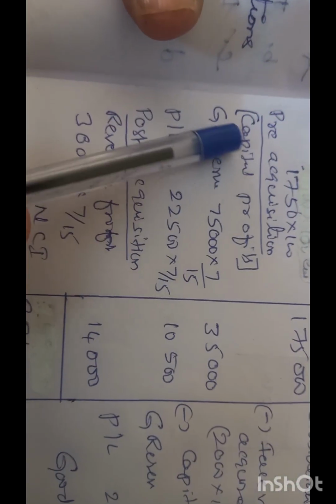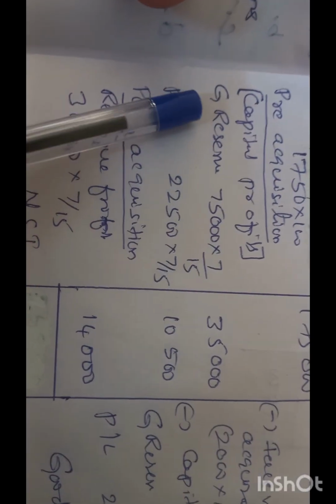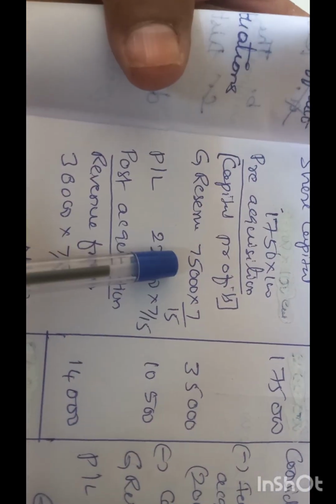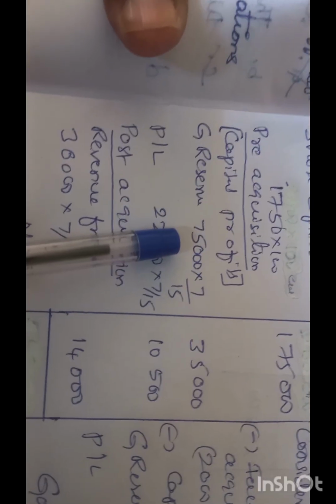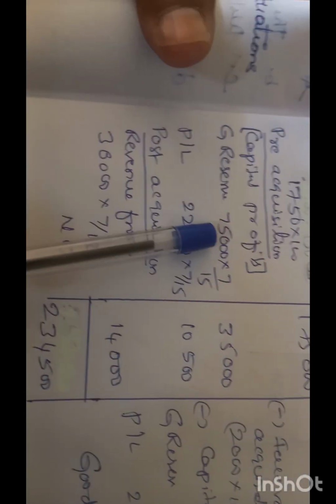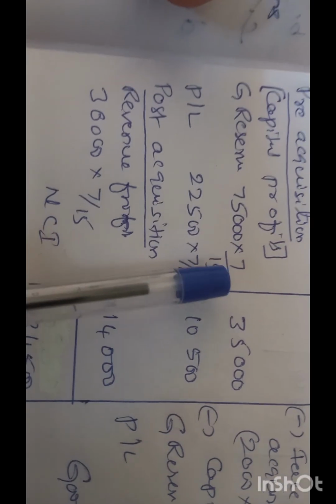So pre-acquisition, that is called capital profit. On that, this is general reserve 75,000. Ratio controlling 8, non-controlling 7. So we are calculating non-controlling interest. So 75,000 into 7/15, we will get 35,000.